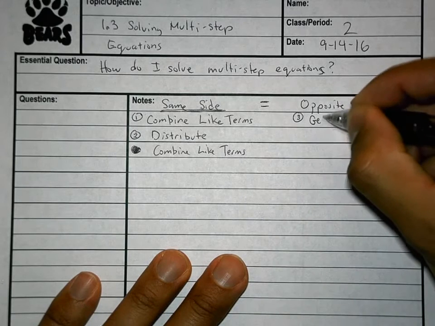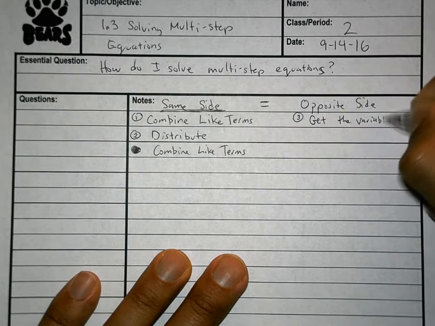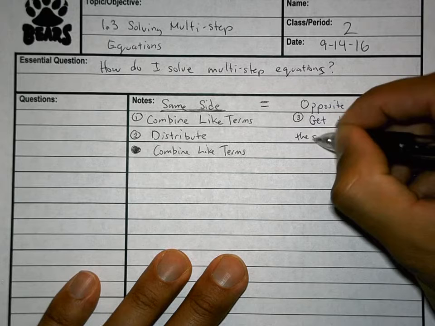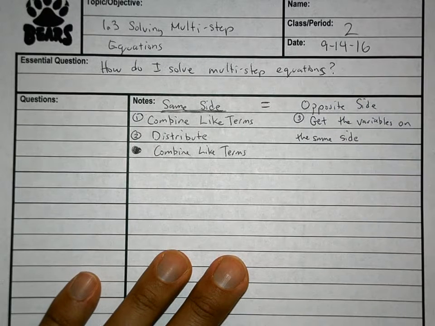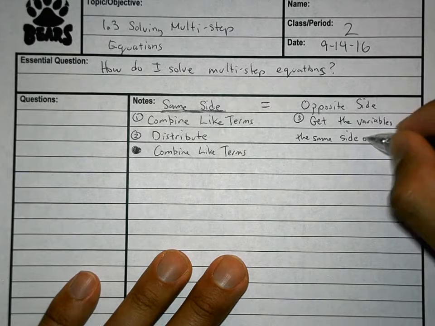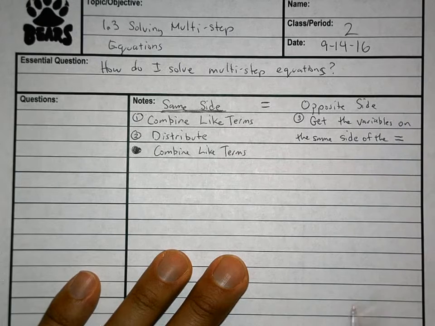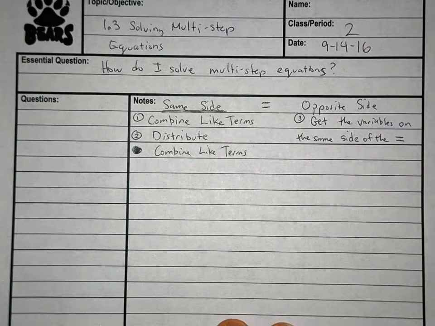Let's get the variables on the same side of the equal sign. Get the variables on the same side of the equal sign.